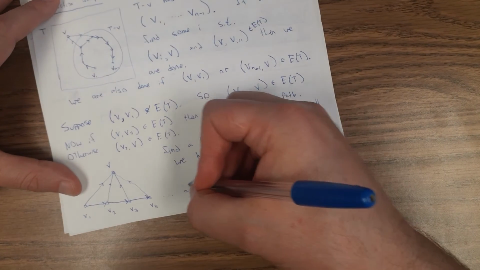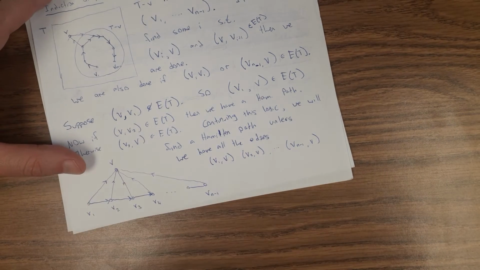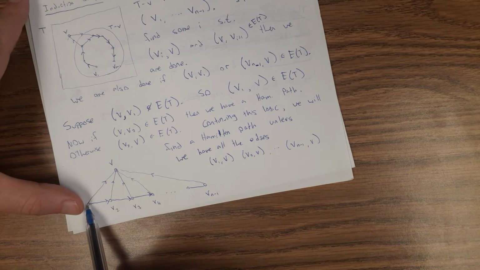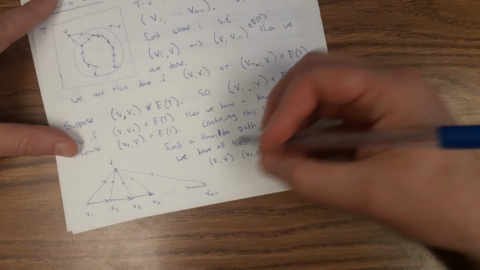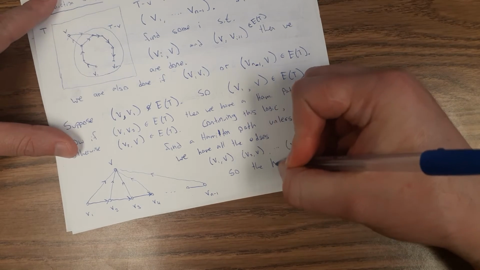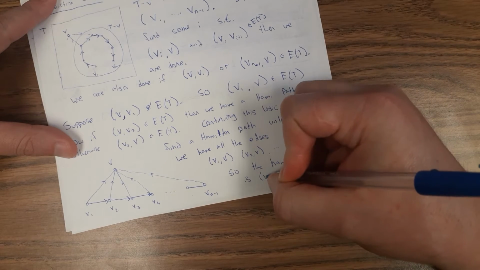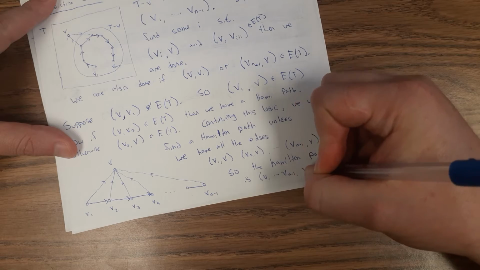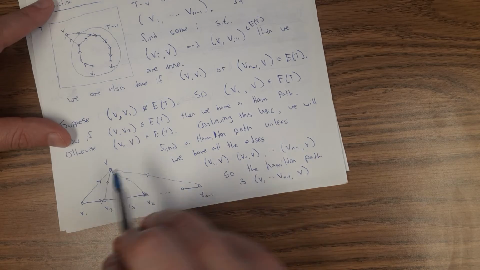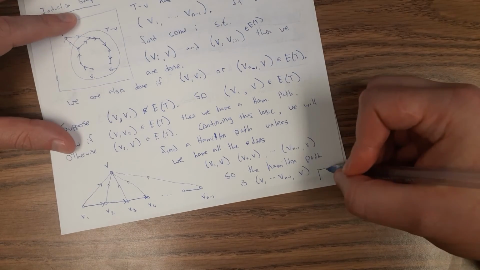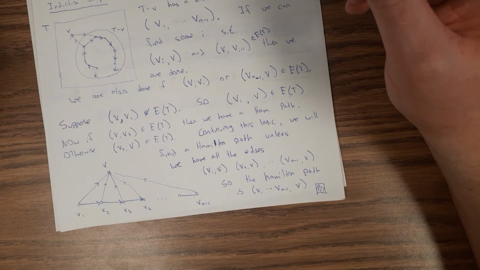But then what did we say? Well, now that we know the picture looks like this, I can show you the Hamilton path. You just go from here all the way to the end and then to v. In other words, you can go from v1 all the way to v_{n-1} in this order and then up to v. So no matter how it looks, we can find a Hamilton path.